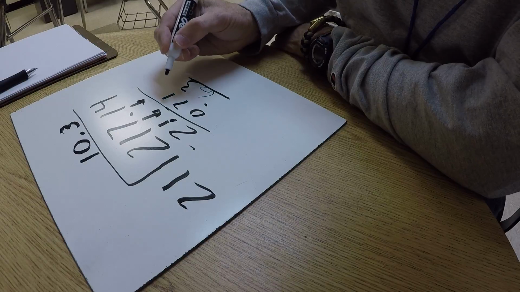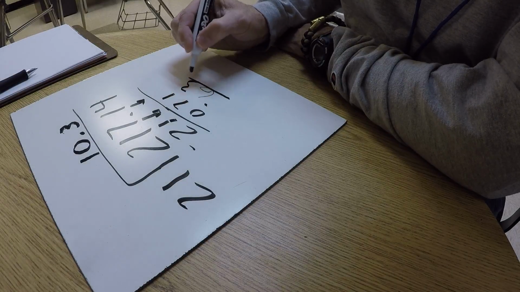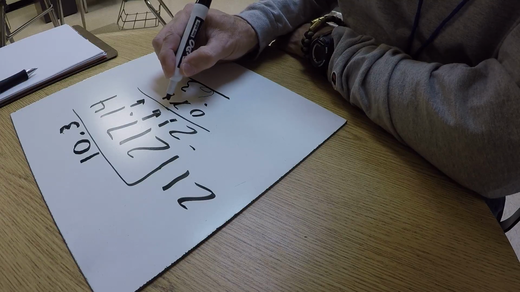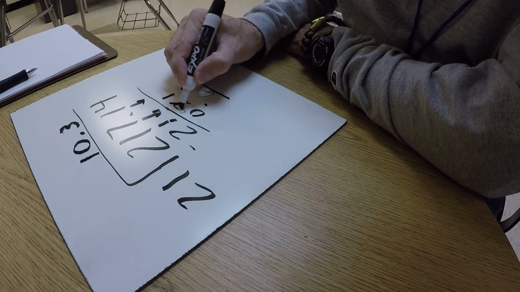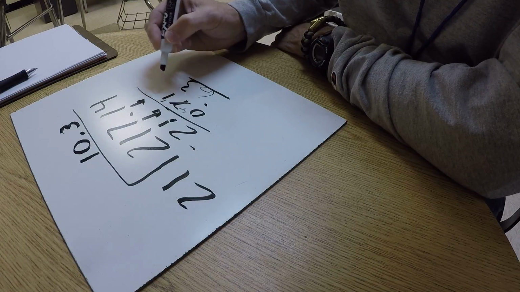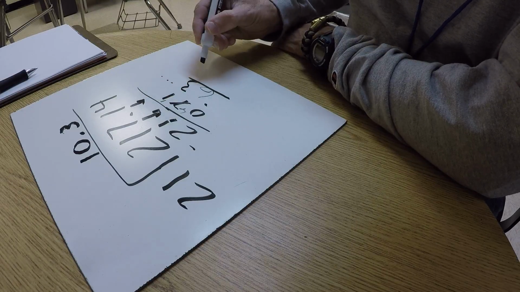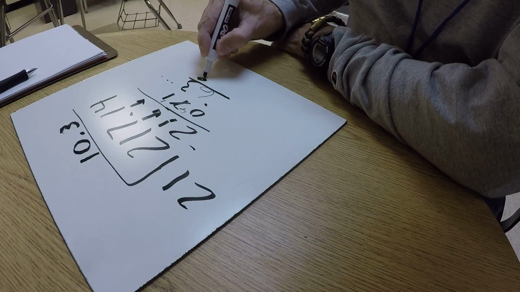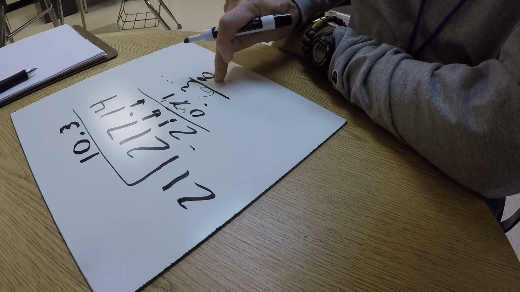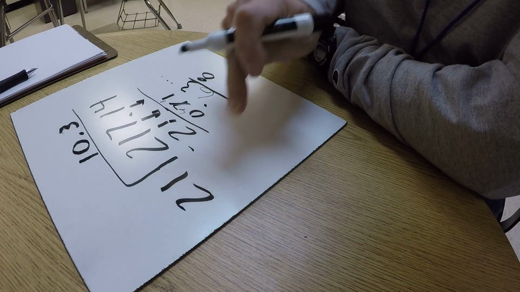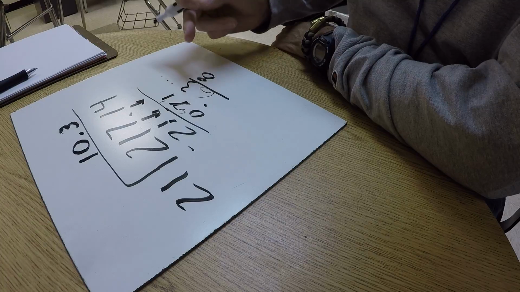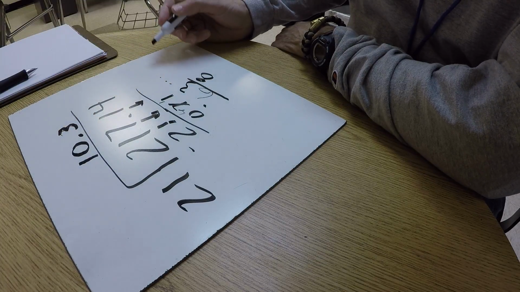So here we go. I'm going to have to borrow, borrowing from the 7. Going to make that a 6. 11. Take 3 from 11. 11, 10, 9, 8. And I end up with 8. And pause just a second. Make sure that 8 is smaller than the 21. It is. So I'm ready to go. If the 8 was bigger, I'd worry about this number being wrong.